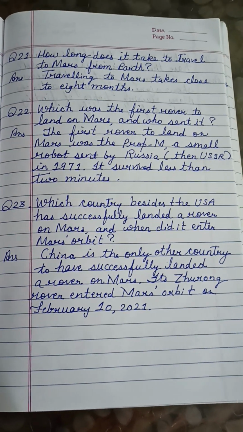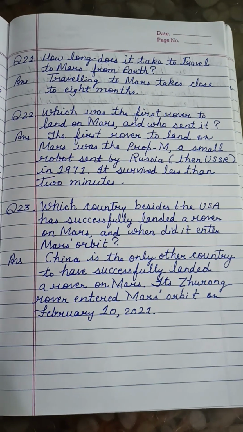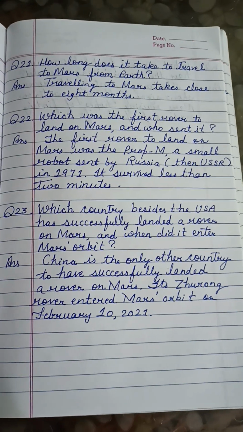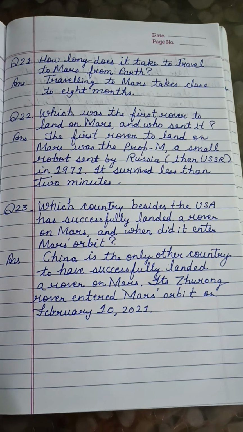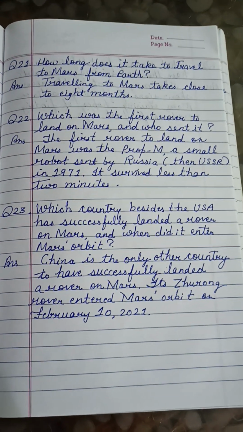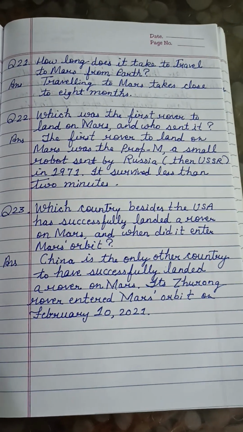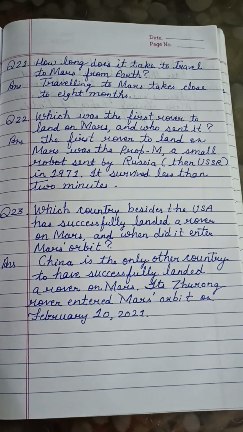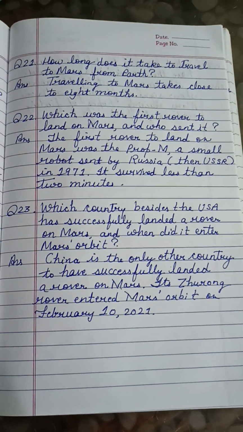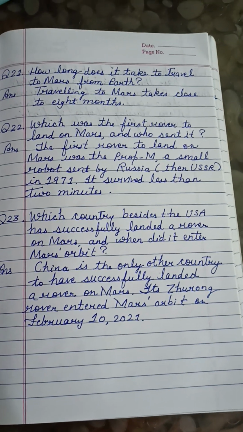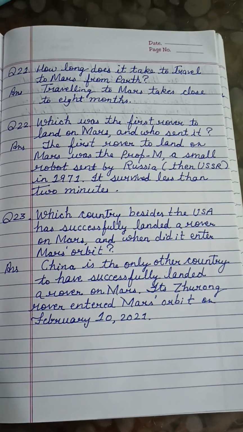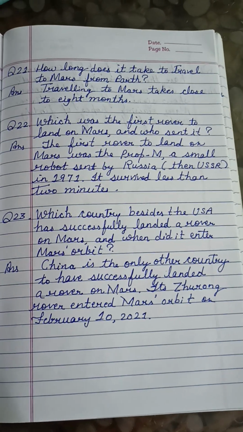And the last question, number 23. Which country besides the USA has successfully landed a rover on Mars and when did it enter Mars orbit? So the answer is China is the only other country to have successfully landed a rover on Mars. Its Zhurong rover entered Mars orbit on February 10th, 2021.